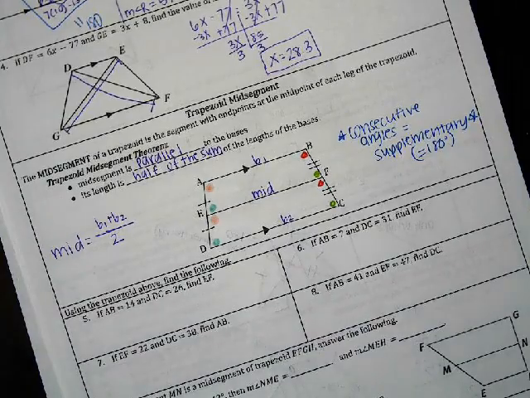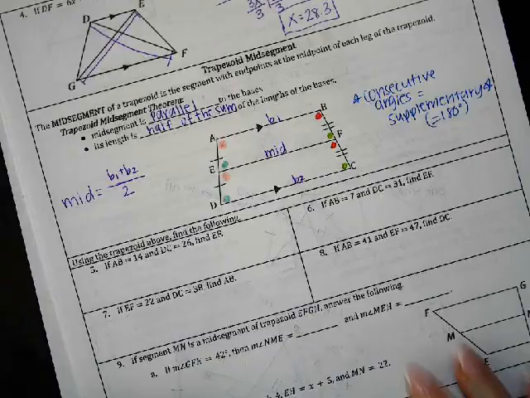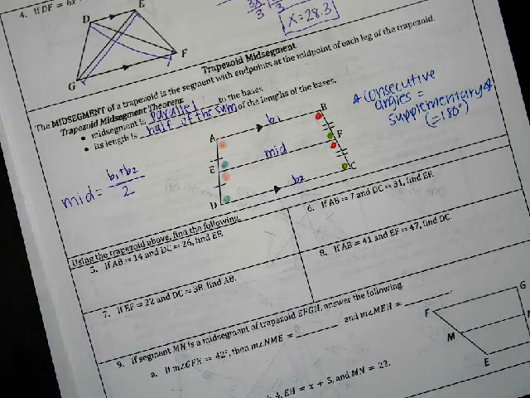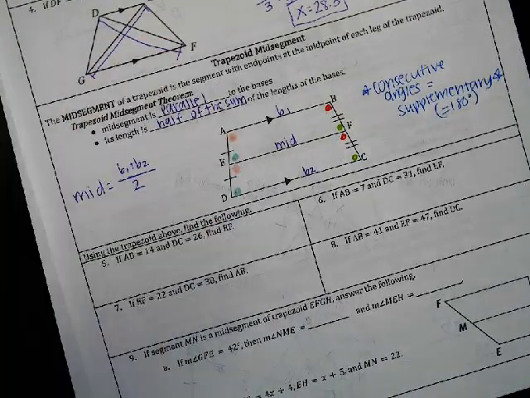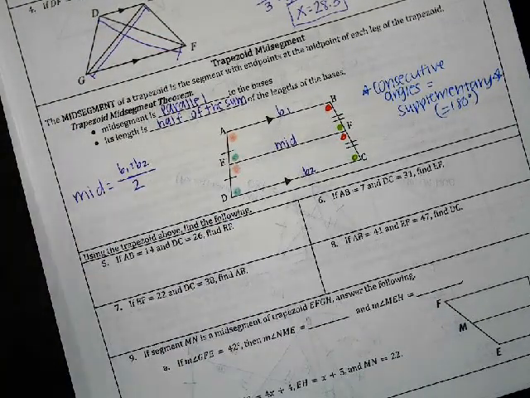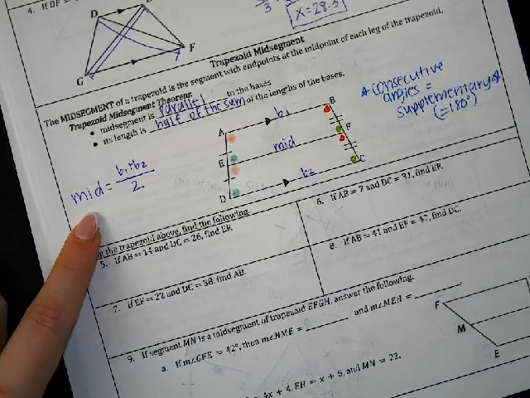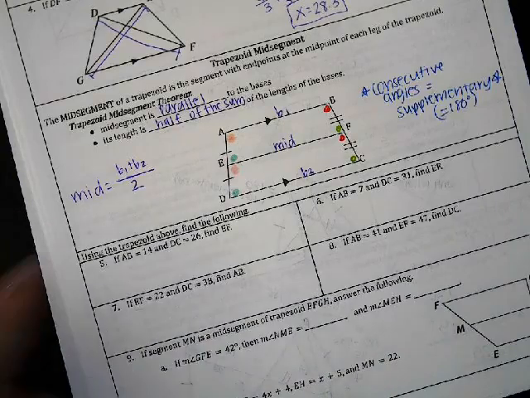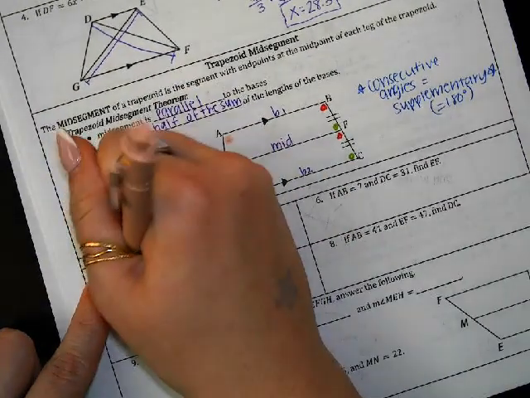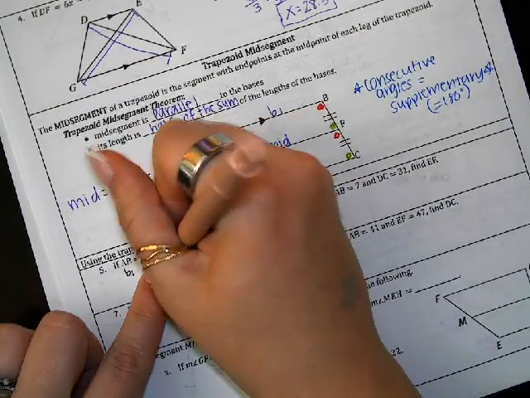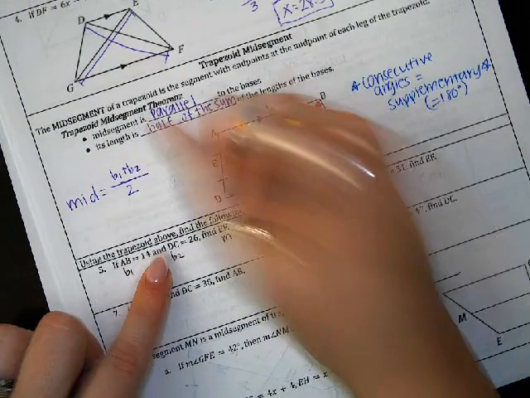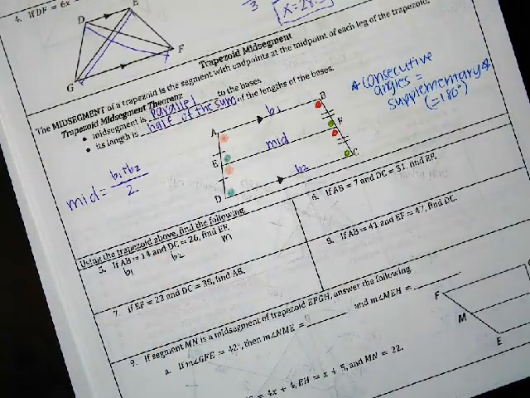So now I just need to go through each of these 4 problems and figure out, using this picture, what is what. So I'm going to label these underneath them. If I have a base 1, base 2, or midsegment, and then I'm just going to fill them into the formula that we have. AB is base 1, DC is base 2, EF is the midsegment.